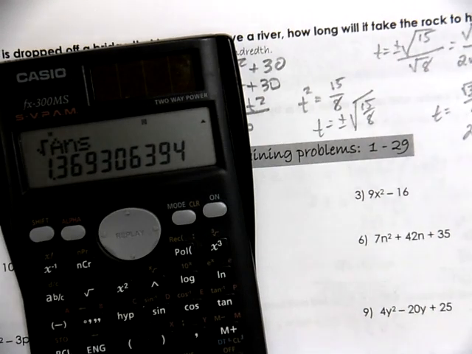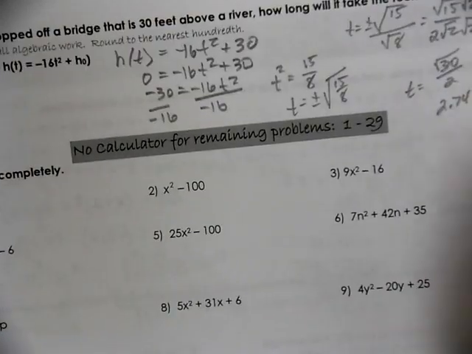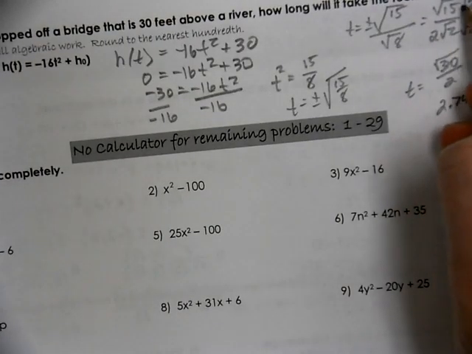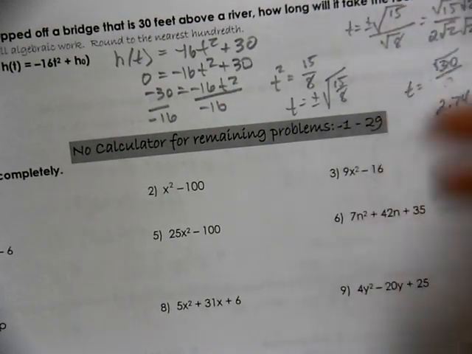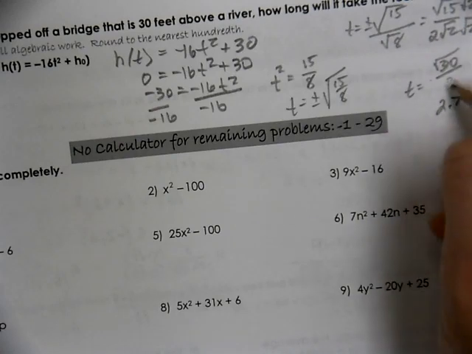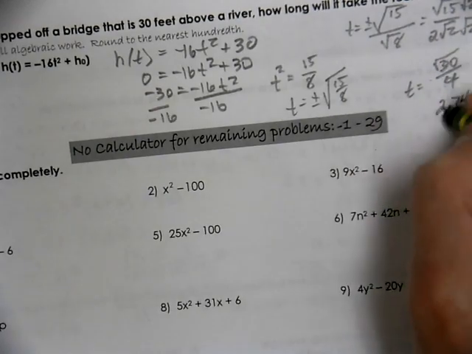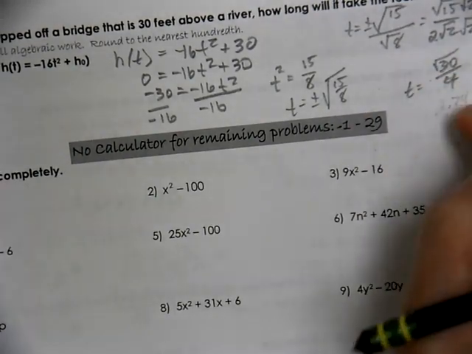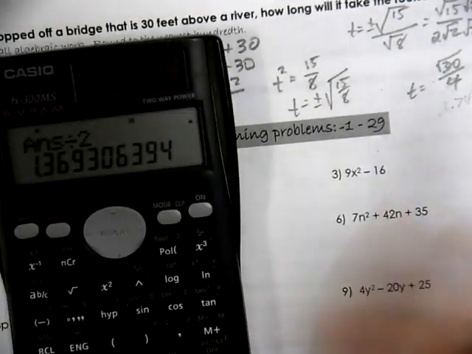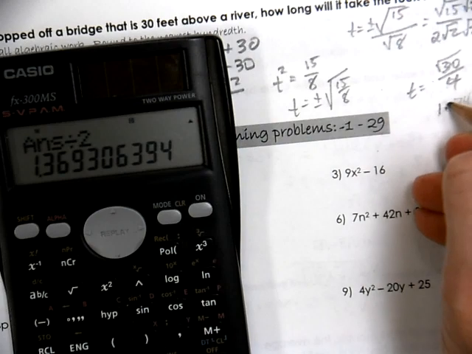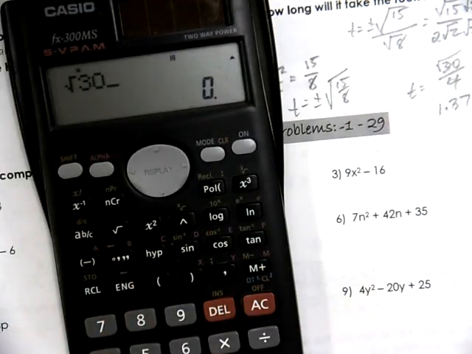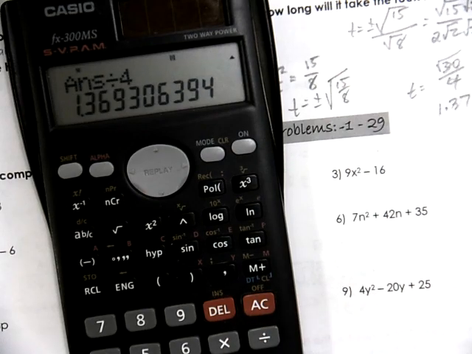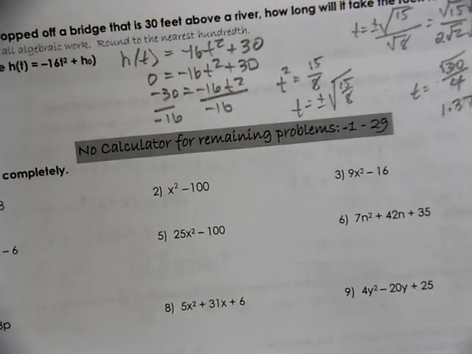Alright, looks like I got a different answer. Up here when I multiplied the top by root 2, the bottom had to have been root 2 times root 2 doesn't cross out. It leaves you 2 times 2, which is 4. So I needed to divide this other part by that one more time, and we get 1.37. Root 30 divided by 4 is 1.37. That's better.